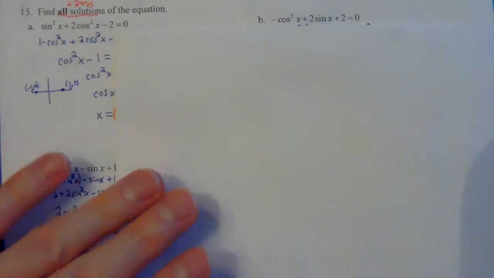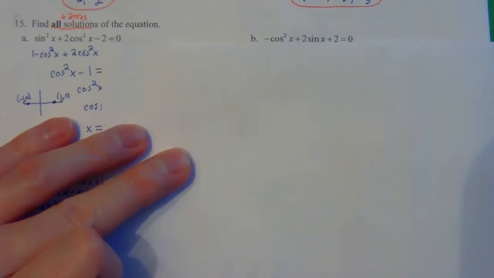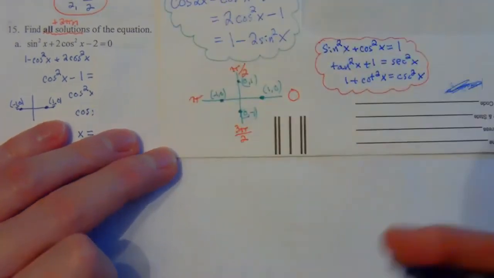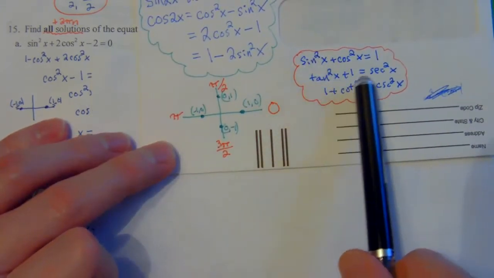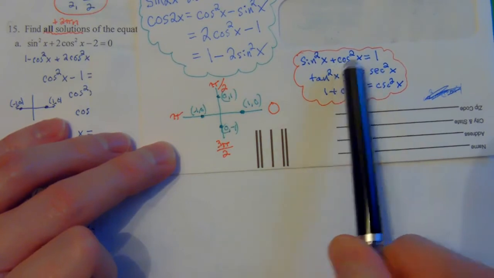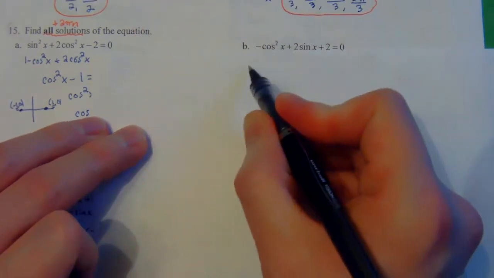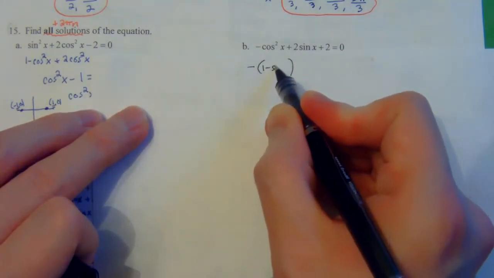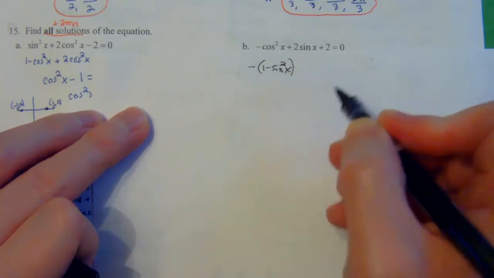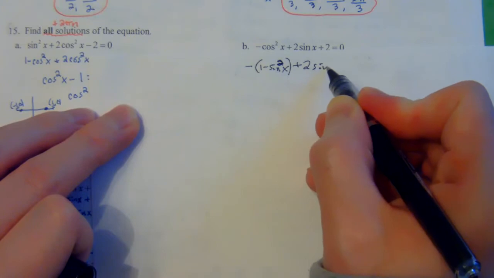Okay, so what you have to do is the one that has the square in there, you're going to replace that one. We know sine squared plus cosine squared is equal to 1, and if I'm replacing cosine squared, I'm just going to subtract sine squared from both sides. So cosine squared is equivalent to 1 minus sine squared. Now see how that negative is right there? That negative is just there. And we're going to replace that cosine squared with the 1 minus sine squared, and then everything else is just going to carry down.